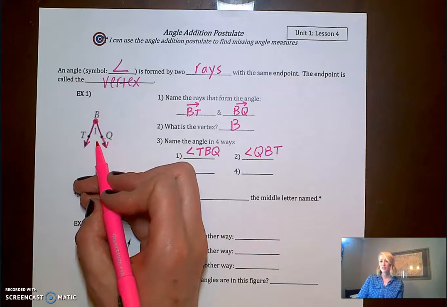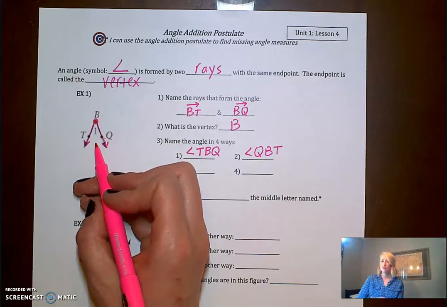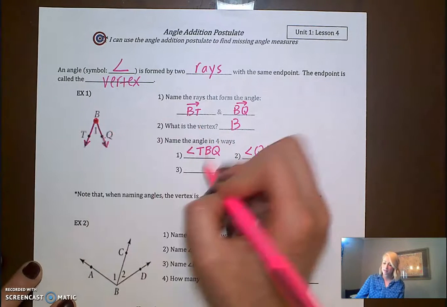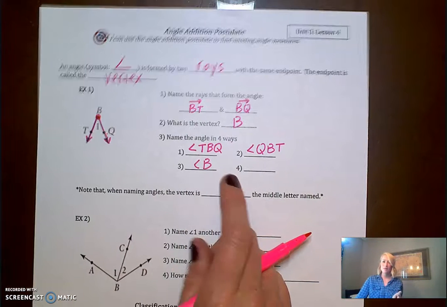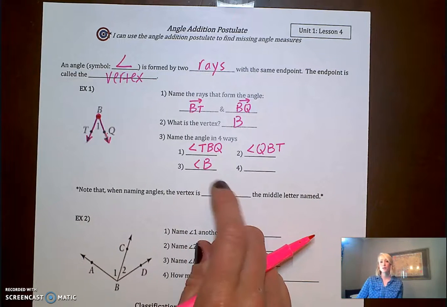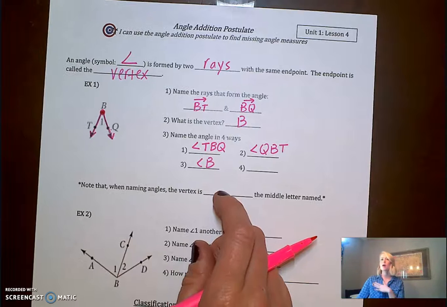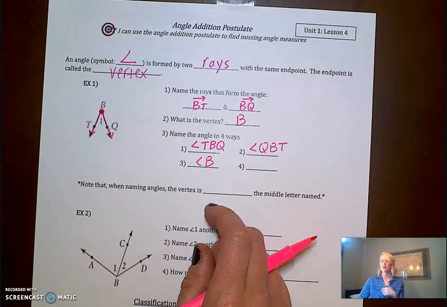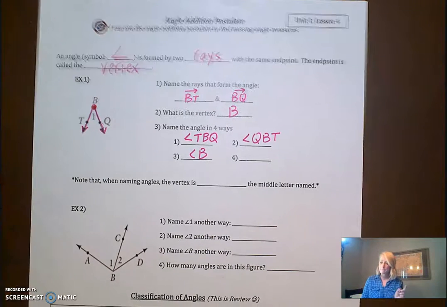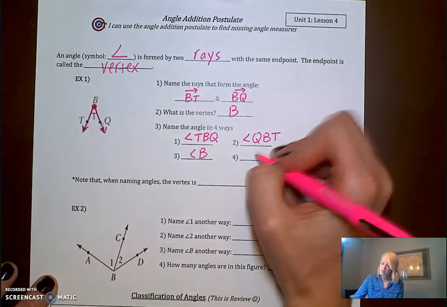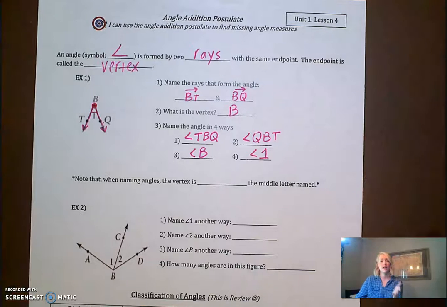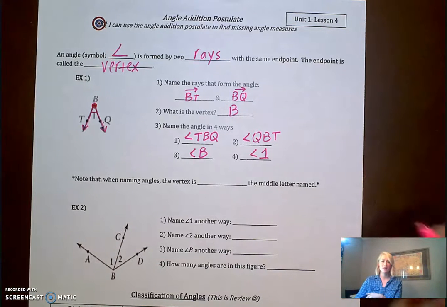This angle specifically, I could also just use the vertex to name it. So the vertex is B. It works to call this angle angle B. That does not always work. 3 letters to name always works. Not always 1. I'll show you why in a minute. The 4th way is sometimes they'll put a little number inside the angle. If they do that, you can call it angle 1 or angle whatever the number is.